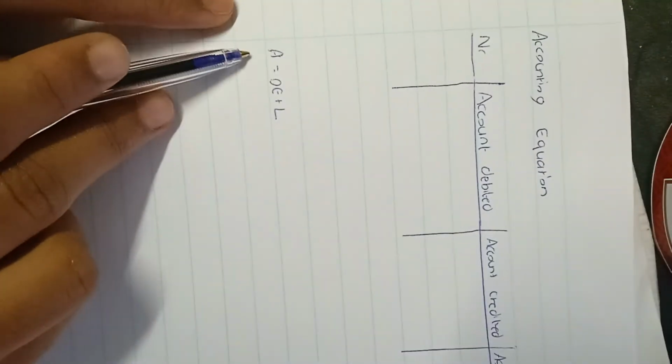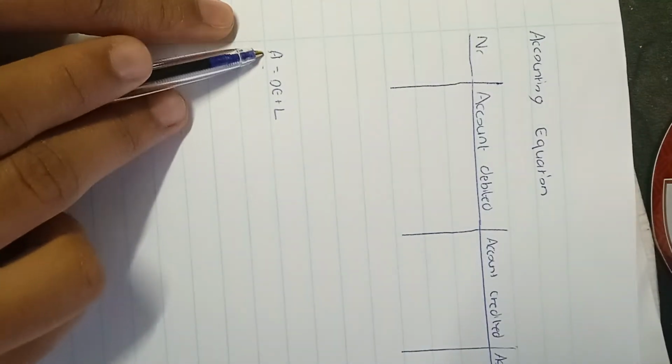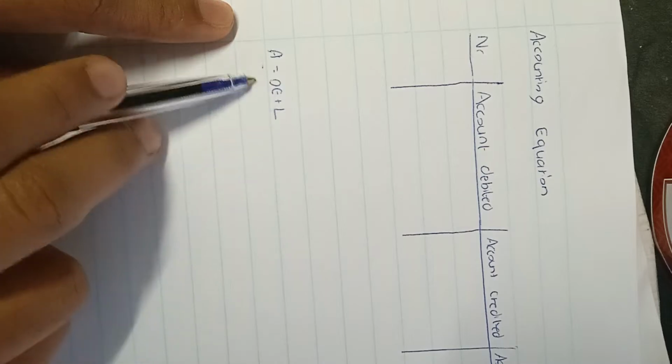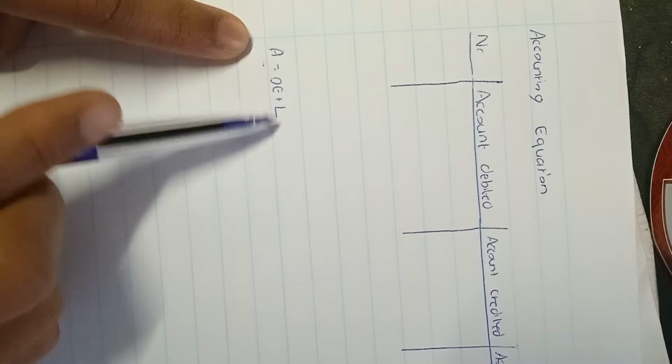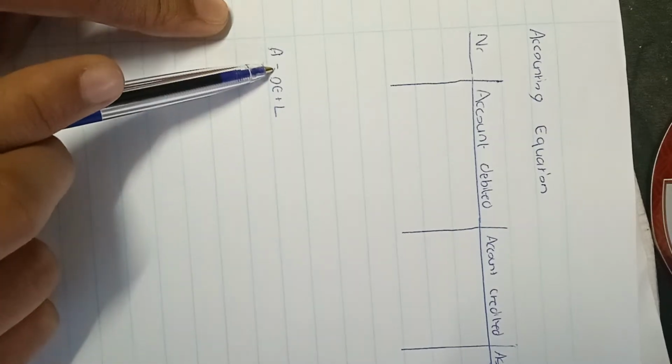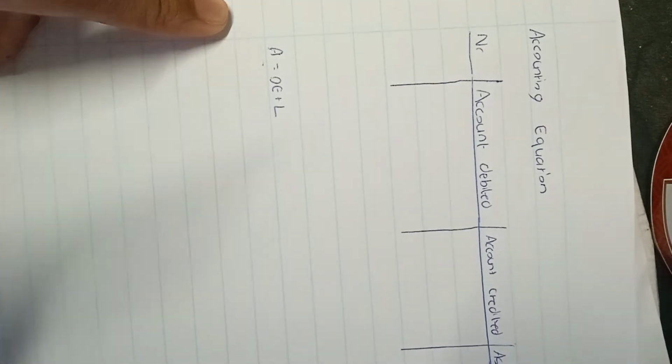And look here, there will always be an asset that will go hand in hand with either one of the two. Always. This one is alone on one side of the equal sign, because assets equal owner's equity plus liabilities. So there will always be an asset that goes with either owner's equity or liabilities. Anyway, we are going to look here.